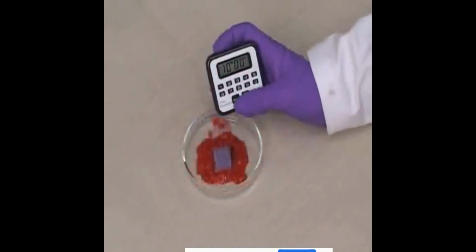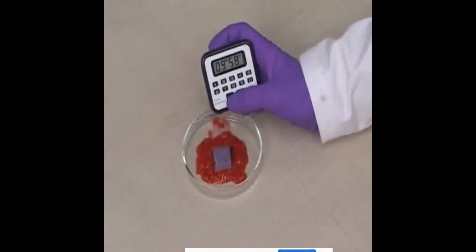Step 4. Let the slide soak in the juice for 10 minutes. The film should be stained bright purple. If you can see any white titanium dioxide remaining on either side of the glass after 10 minutes, put the slide back into the dye for another 5 minutes.